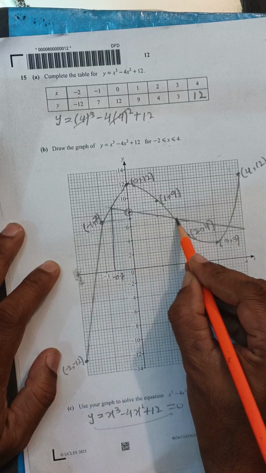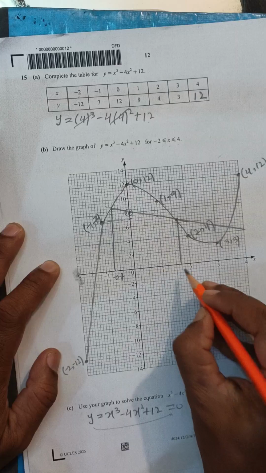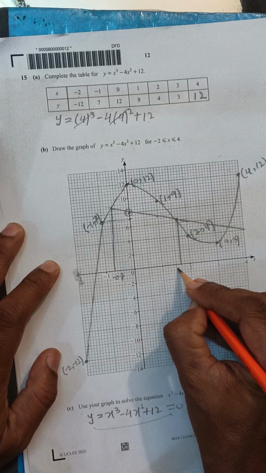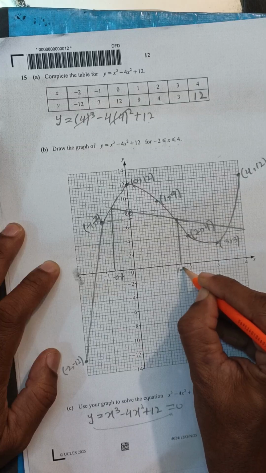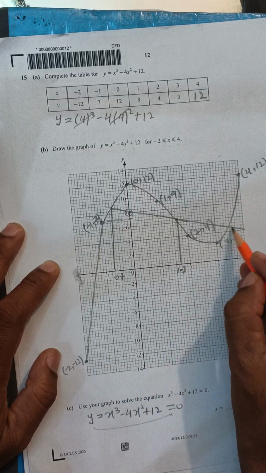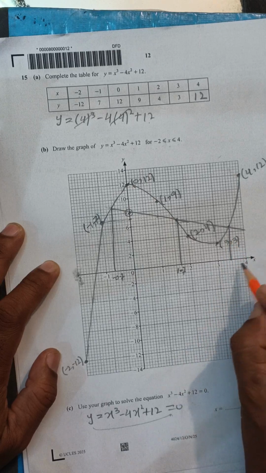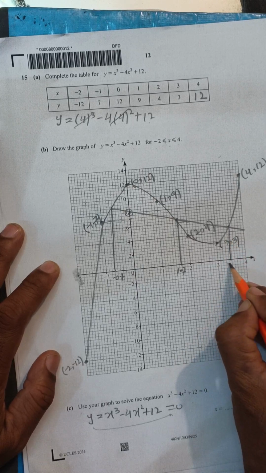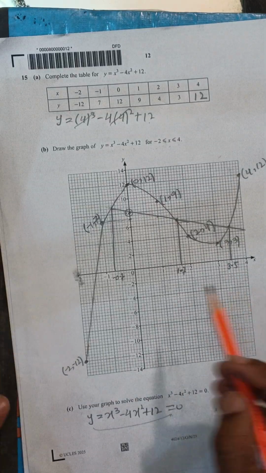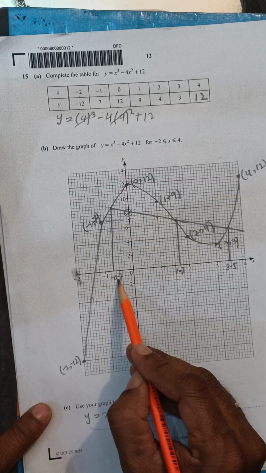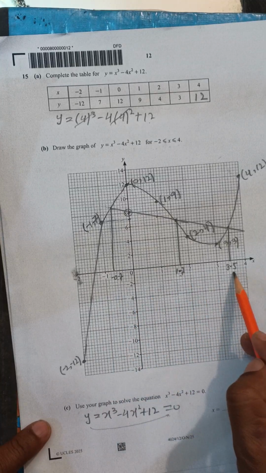That will be around 1.7. And again draw the straight line till the x-axis, you get the root, it is around 3.5. So the roots of the equations are minus 0.75, 1.7, sorry, and 3.5.